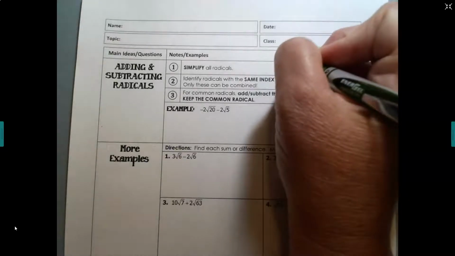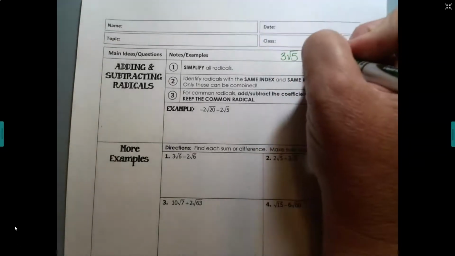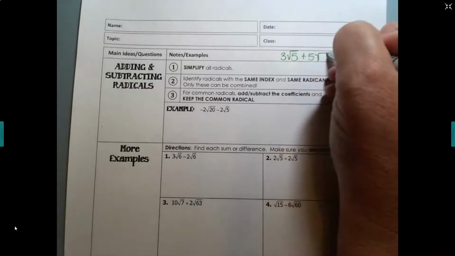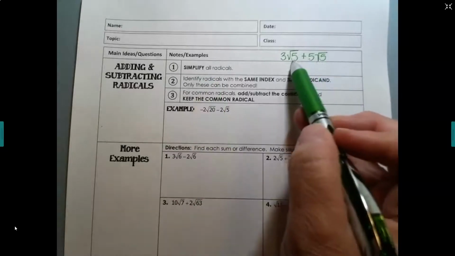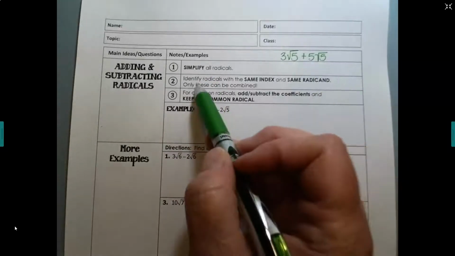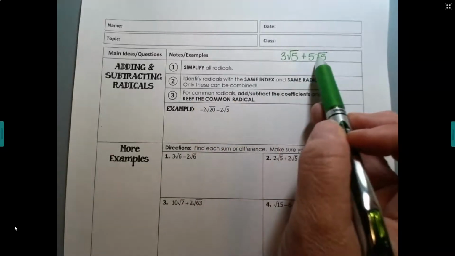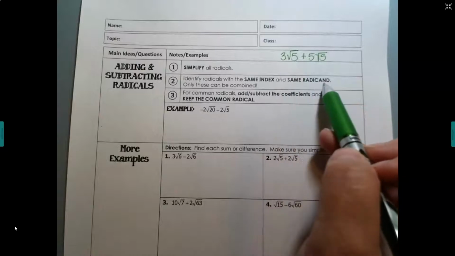We could have 3 square root of 5 plus 5 square root of 5. Okay, simplify all radicals. 5 is already as simple as it's going to go, so we don't have to do anything there. Identify the radicals with the same index. Well, these are both square roots and the same radicand.